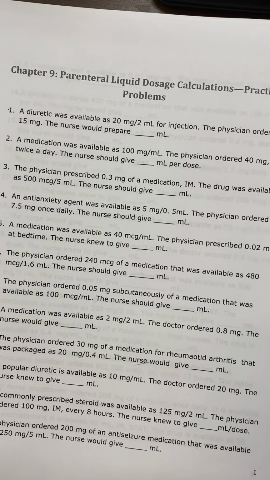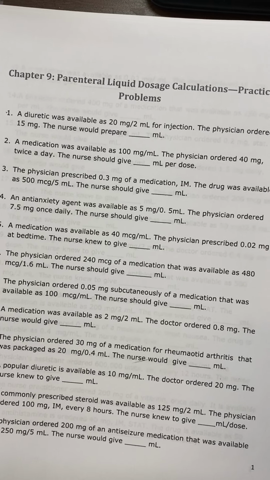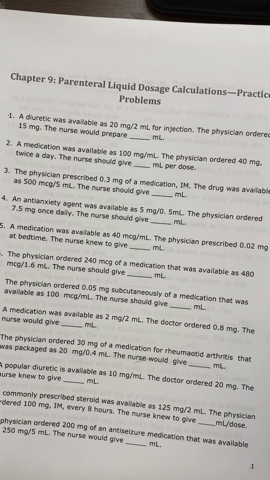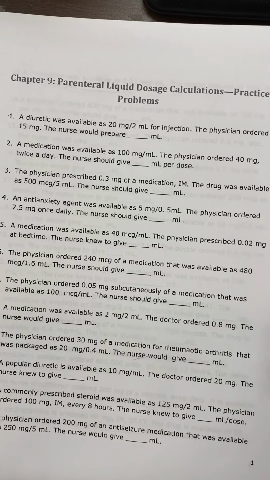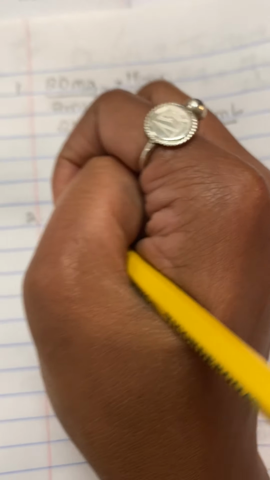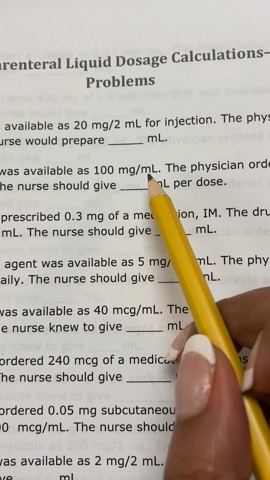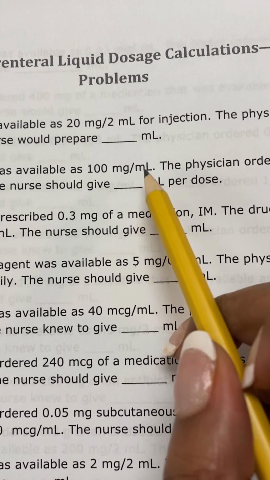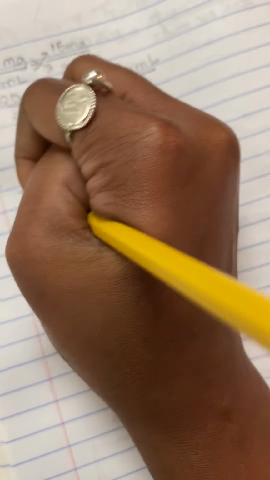Okay. For number 2, let me give you an opportunity to at least look at number 2, look at the question. A medication was available as 100 milligrams per milliliter. The physician ordered 40 milligrams twice a day. The nurse should give how many milliliters per dose? Okay, per dose. So for number 2, the information that we were given was 100 milligrams per milliliter. And if they don't give you a number, a coefficient, it's automatically a 1. So that's 100 milligrams per 1 milliliter.